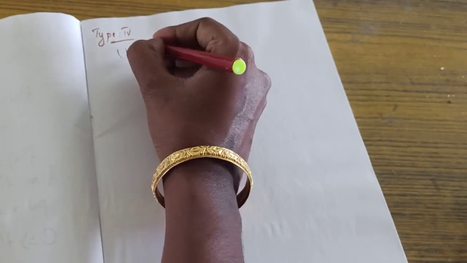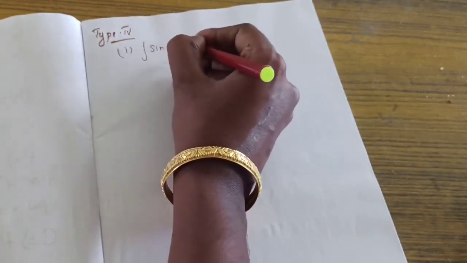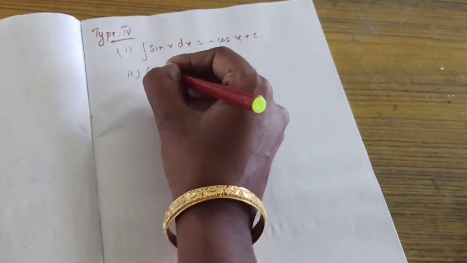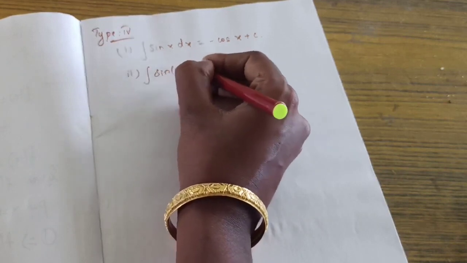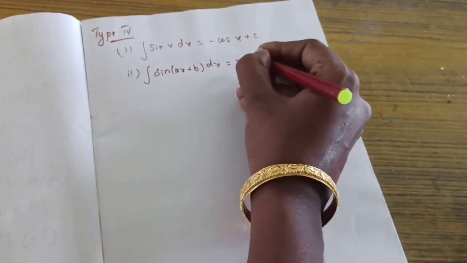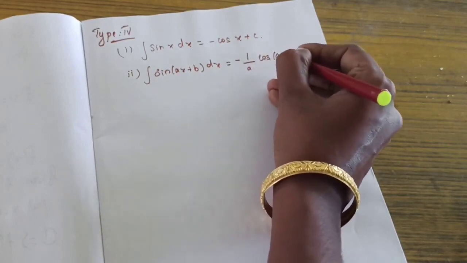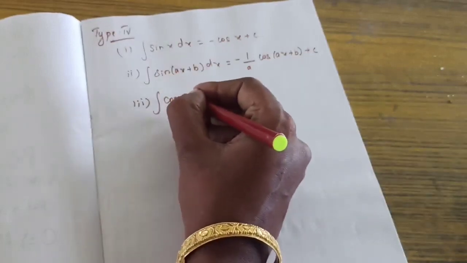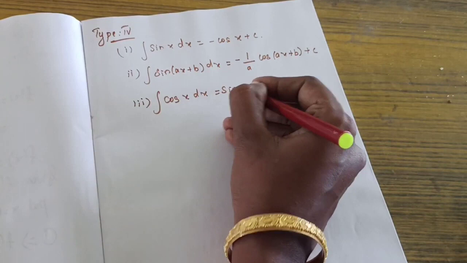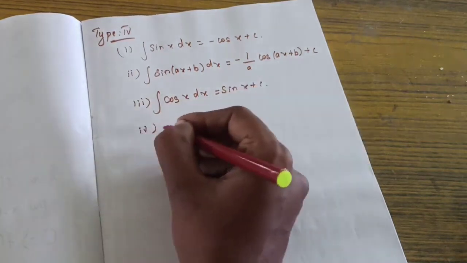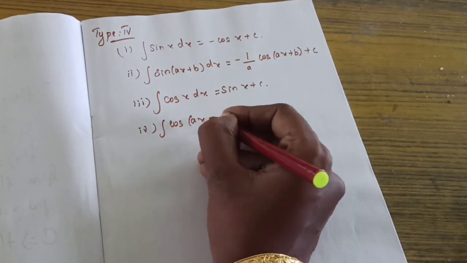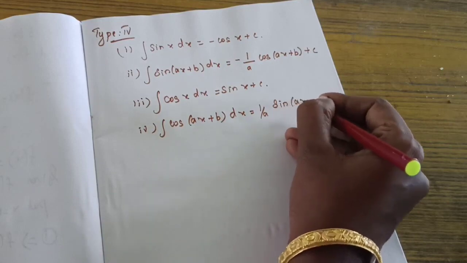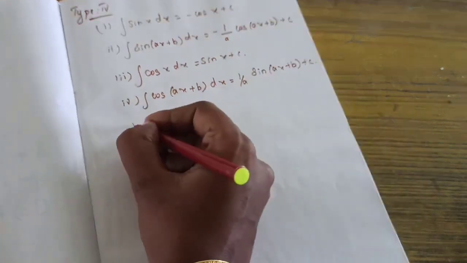Formula number 1, integration of sin x dx is equal to minus cos x plus c. Formula number 2, integration of sin of ax plus b dx is equal to minus 1 by a cos of ax plus b plus c. Third formula is integration of cos x dx is equal to sin x plus c. Formula number 4, integration of cos of ax plus b dx is equal to 1 by a sin of ax plus b plus c.